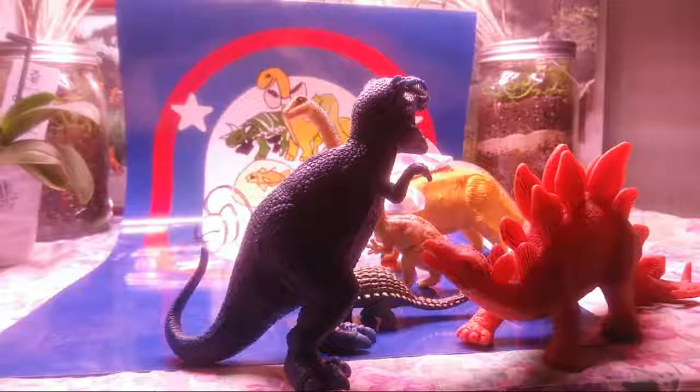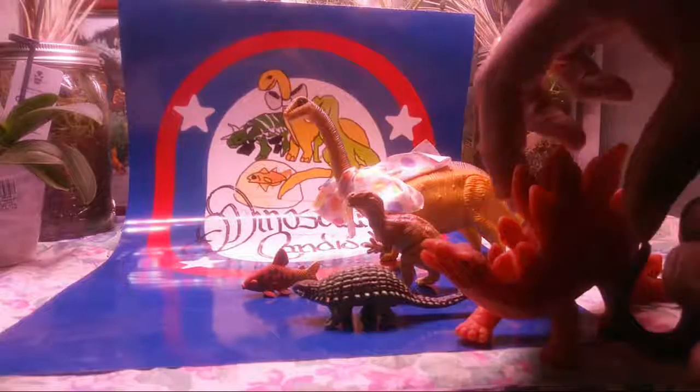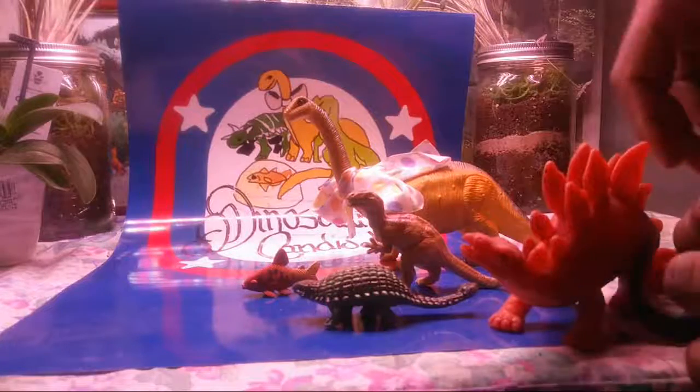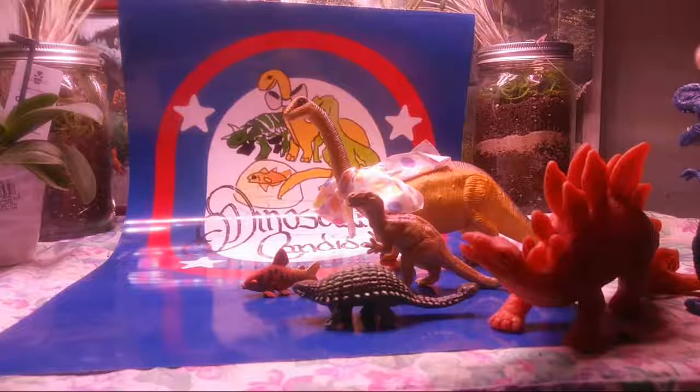You begin to find out that the dinosaurs also work with people, and they have a connection with the humans as well, and they have a connection with other animals. So they don't just talk to dinosaurs. And I found this to be kind of interesting because I've always liked dinosaurs since I was a kid.